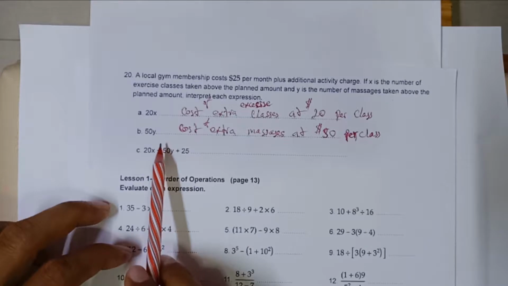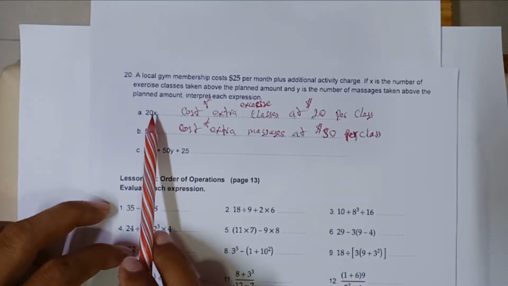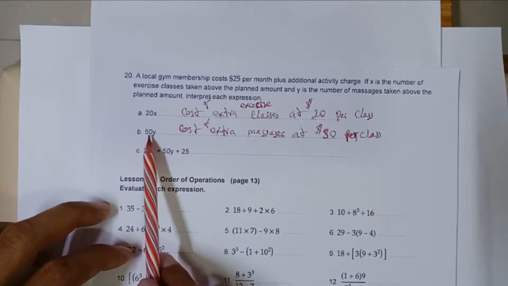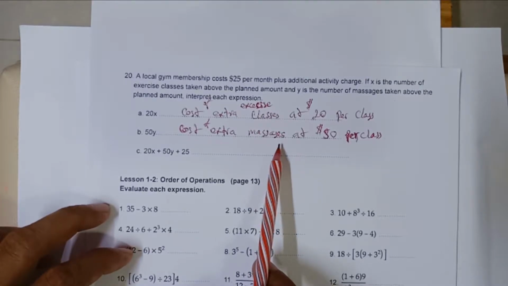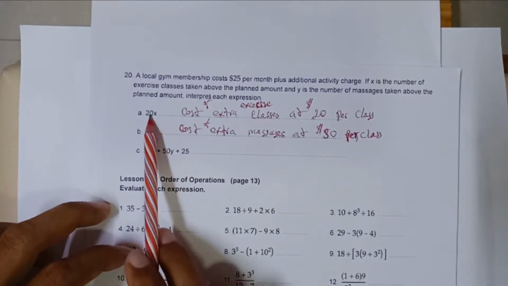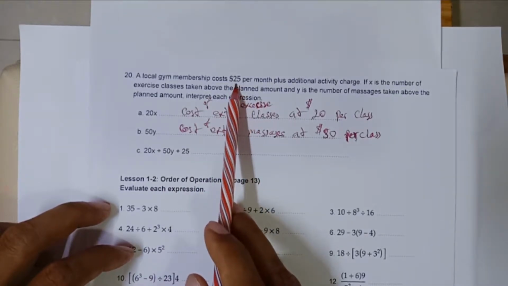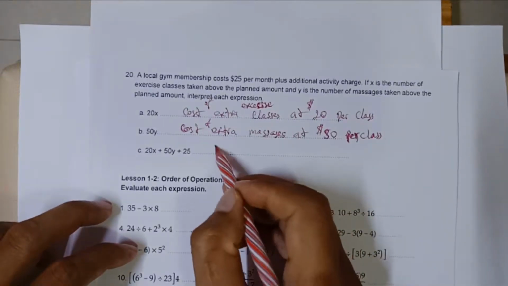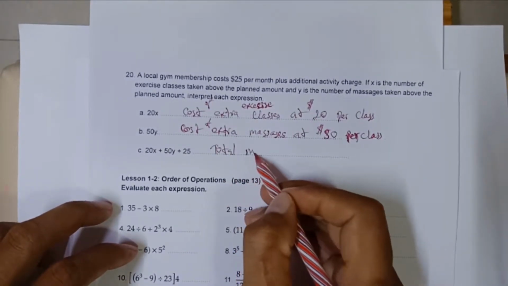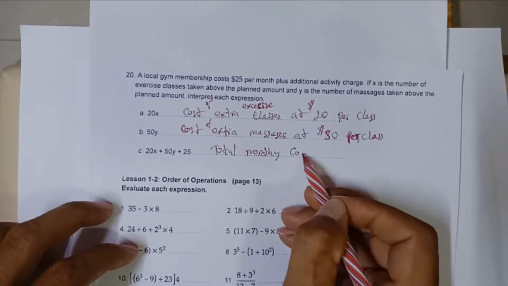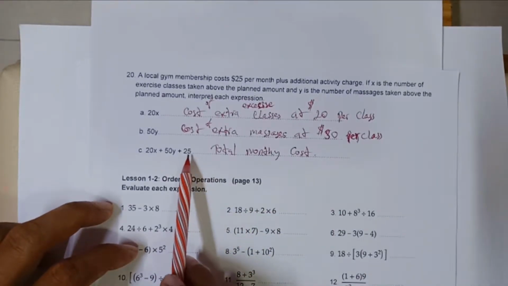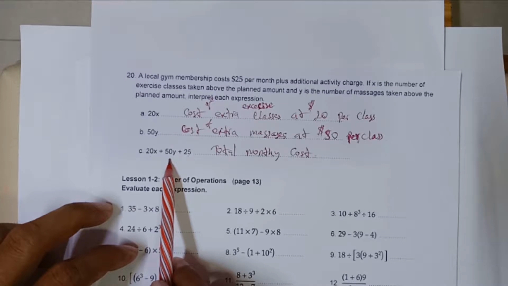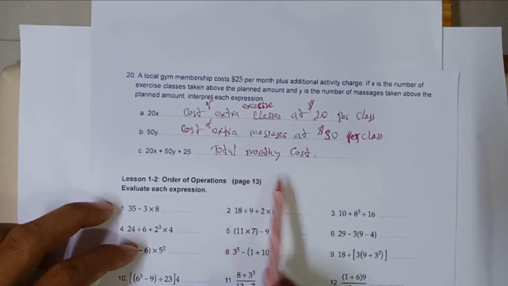So this is the extra class payment for the exercise class, and the extra payment for the massages, plus the membership fee. This one will represent the total monthly cost. Okay, this is the membership, this is for the extra exercise class, and this is for the extra massage. Altogether for one month, the total monthly cost.